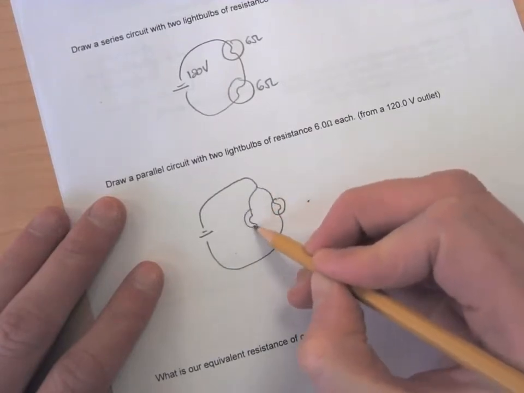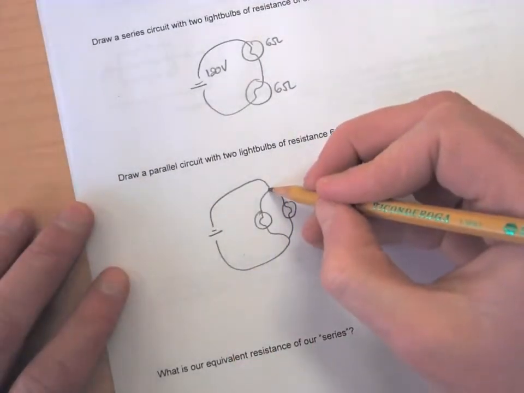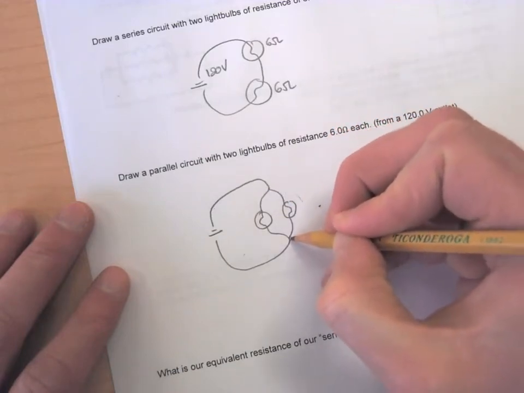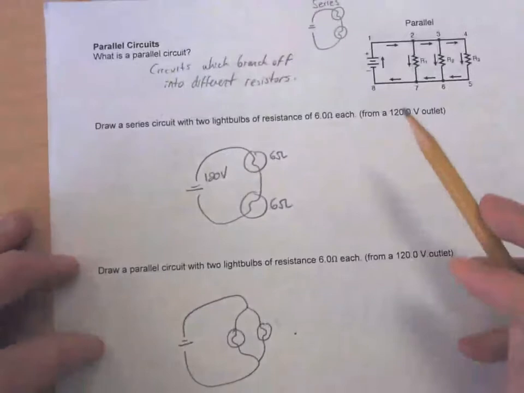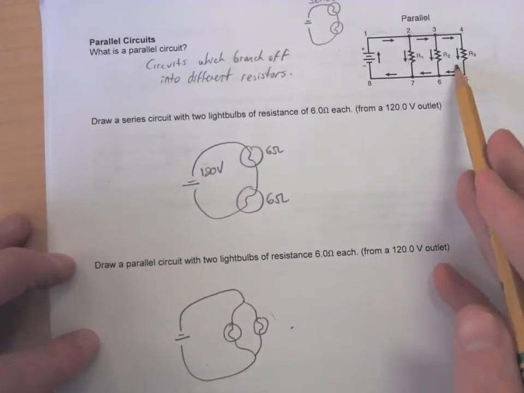So I have my 2 light bulbs there. So that's a parallel circuit. If there was another light bulb, I would branch off from the same point and come out here and then return back to the same point. That's why this is a bit misleading, those types of pictures, but they still represent the same thing.